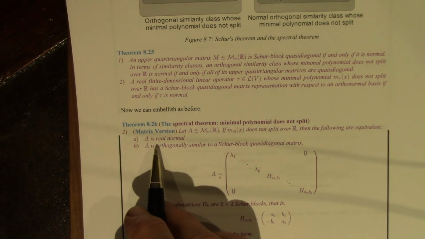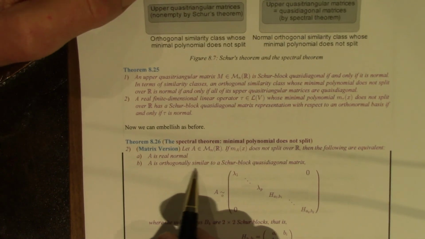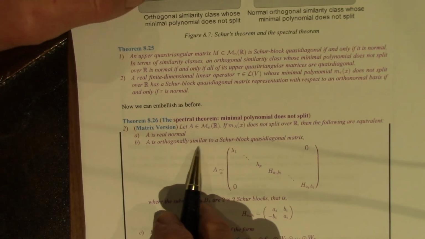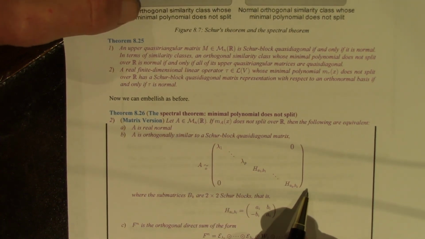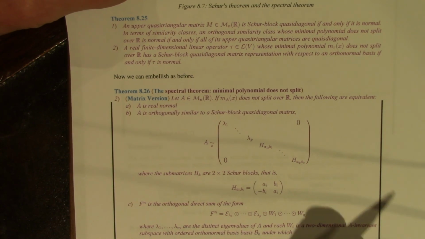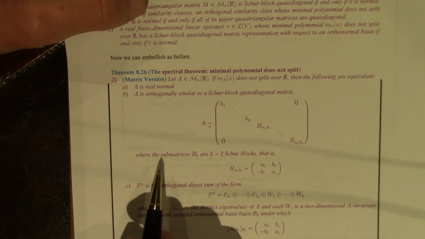The following are equivalent. A is real normal. A is orthogonally similar to a Schur block quasi-diagonal matrix. Here's where I could say A is Schur block quasi-diagonalizable, but I didn't.